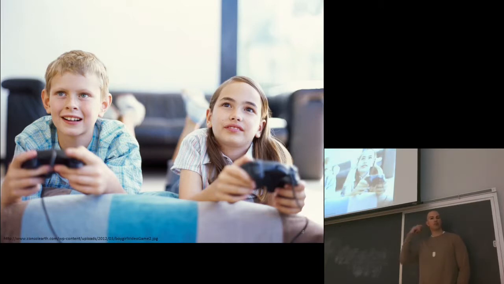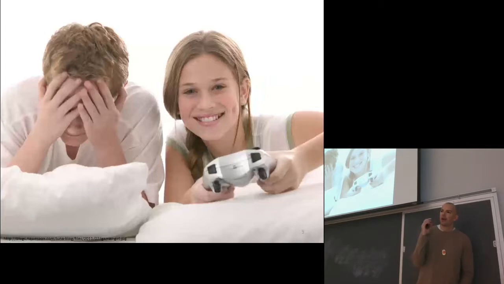Whether or not it's their bedtime, they continue to play until they hit a certain achievement, at which point it's very easy to turn off the game and put it away. We're going to see why that's a direct consequence of the schedules of reinforcement that are built into many of the games that we have today.